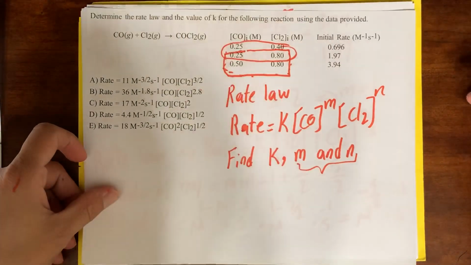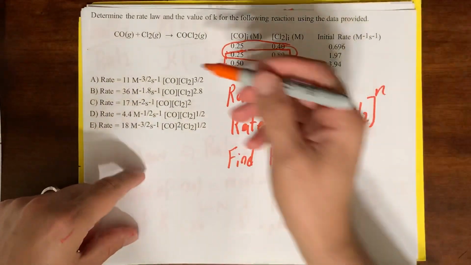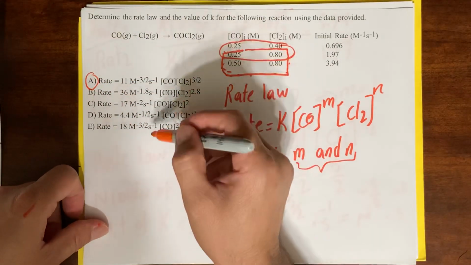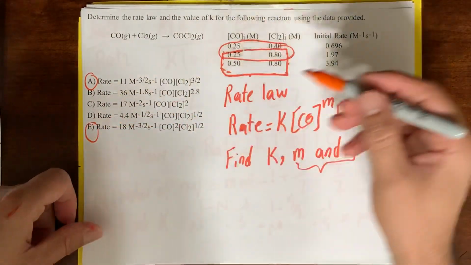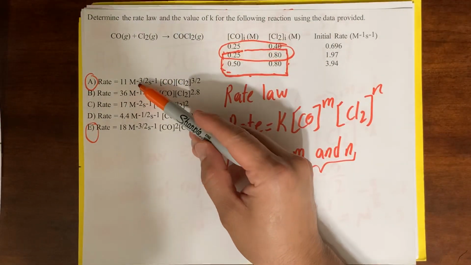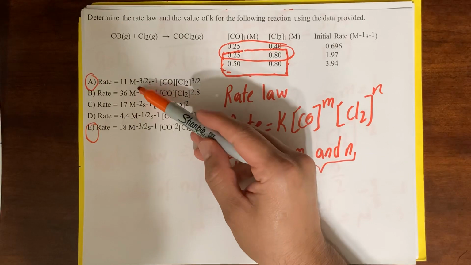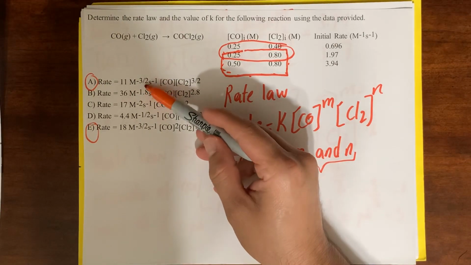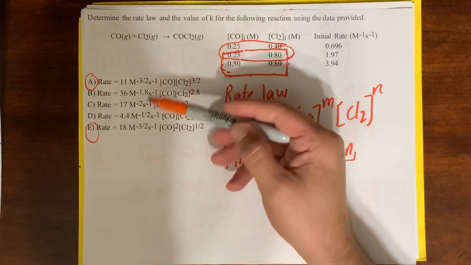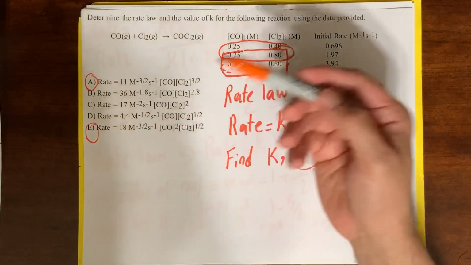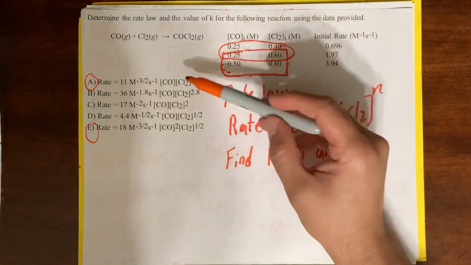So as you see, the first one, A, and E have the right unit for k. M to the power of minus 3 over 2 multiply s minus 1, and you see the same unit for E. Okay, and how about the exponents?